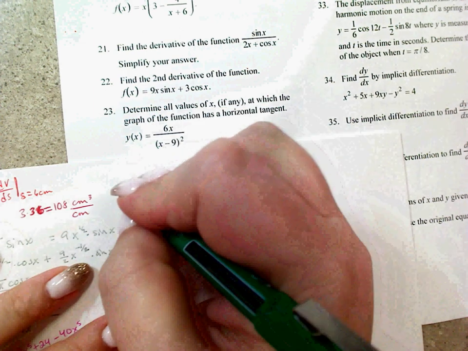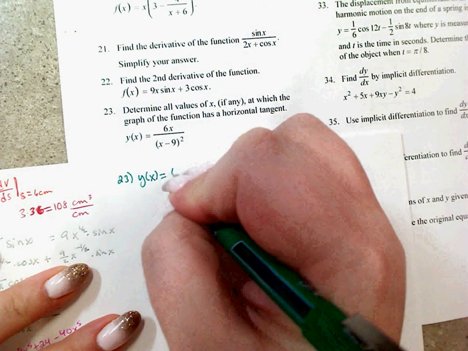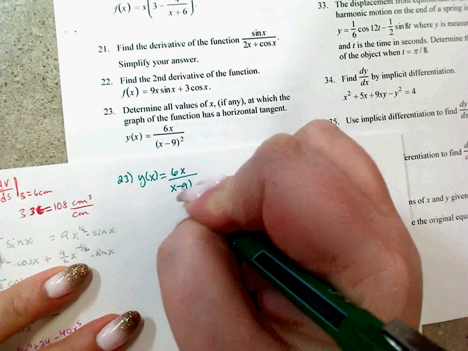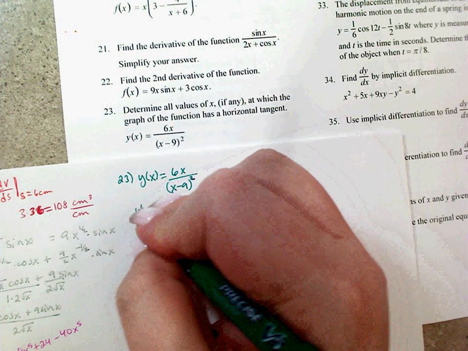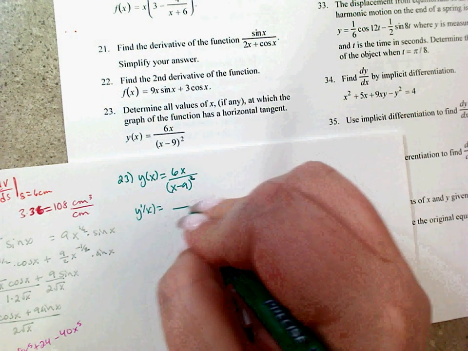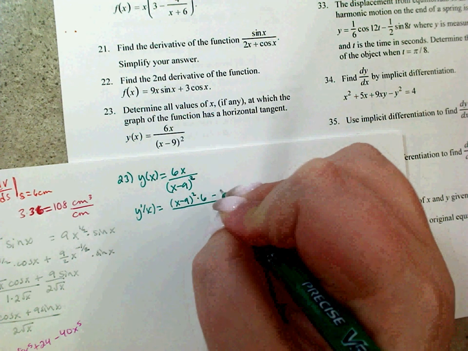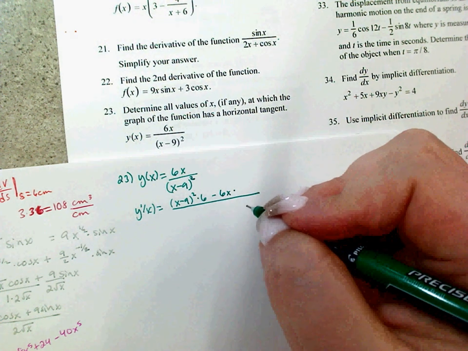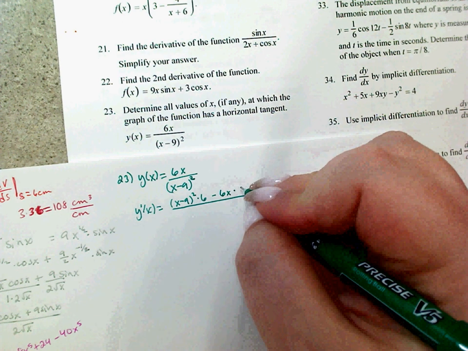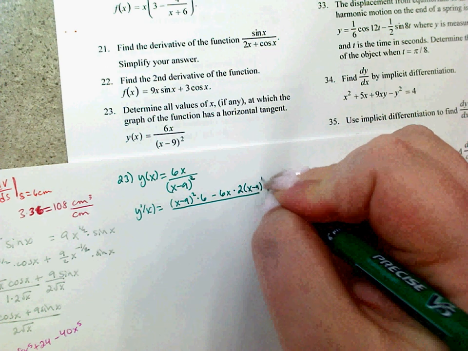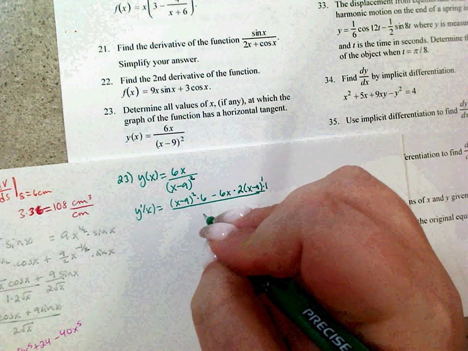So y of x equals 6x over (x minus 9) quantity squared. Y prime equals quotient rule: low d high minus high d low. Now d low is a chain rule, kind of, but it doesn't require it because the derivative of the interior is 1. So 2 times the interior alone, or erase the first power, times the derivative of the interior, which is 1, all over low, which is (x minus 9) quantity to the 4th.